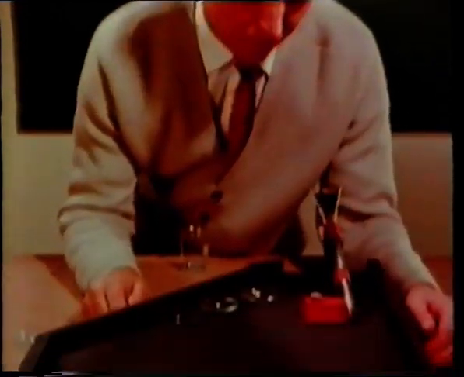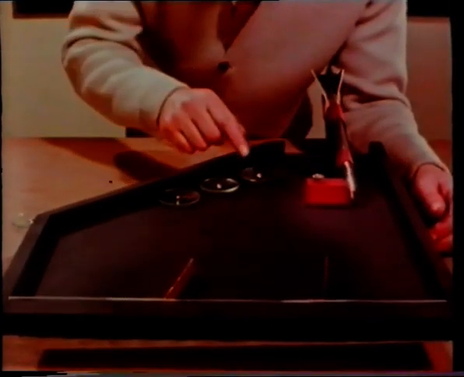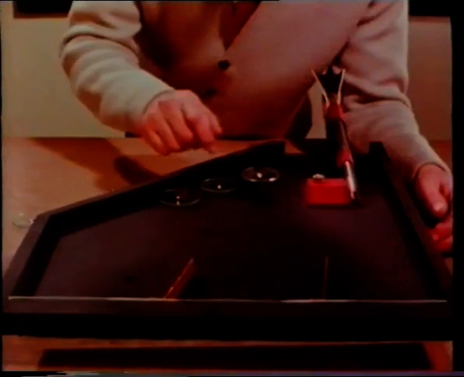The principles of a mass spectrometer may be explained by using this homemade model. This is a magnet, and these ball bearings of different sizes are deflected by the magnet into these pockets.